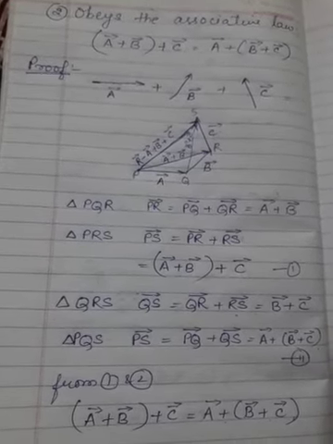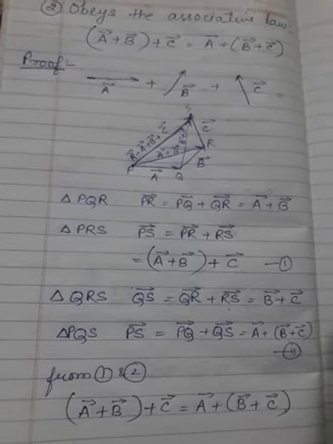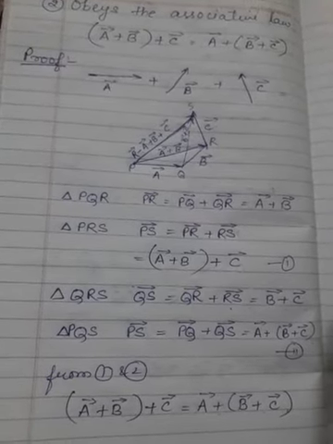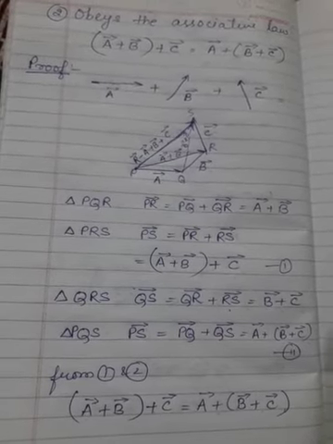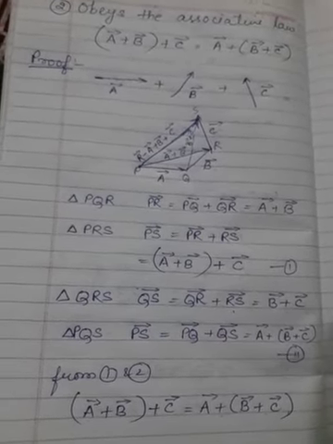This chapter deals with the addition and subtraction of vectors, but in the further portion of this lesson we are going to do the multiplication of vectors also.